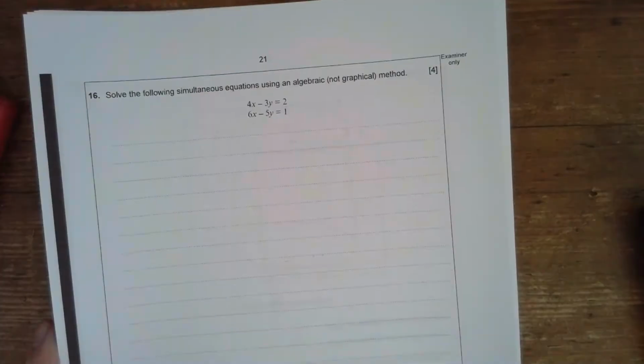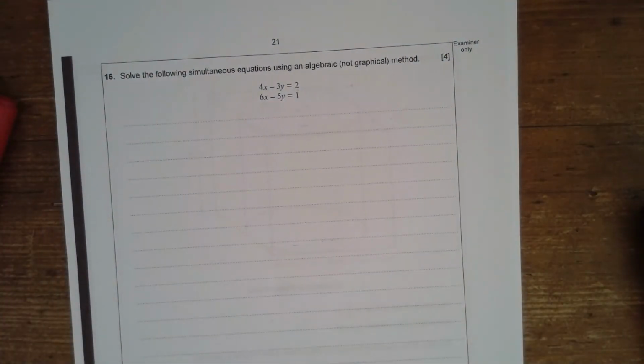Okay, question 16, the penultimate question. Again, have a quick read. I'll go through it in a moment.